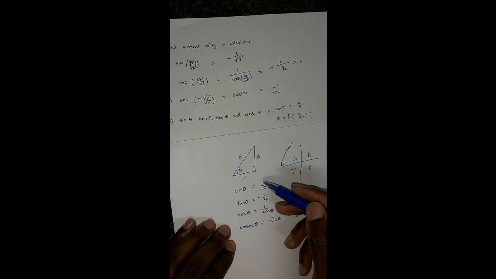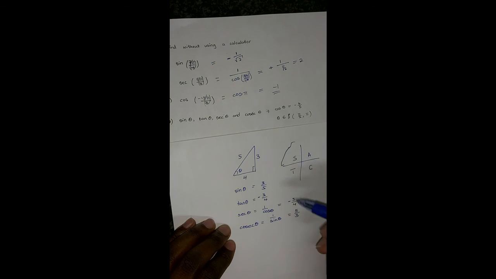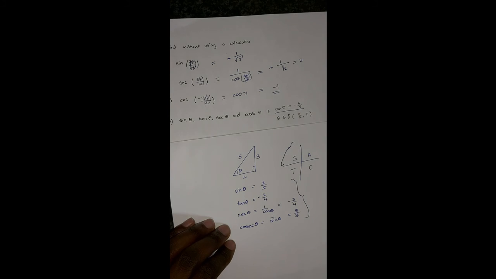So it's 1 over 3 over 5, which becomes 5 over 3. So these are your solutions. So you just have to start off by drawing the triangle. When you're given a trig function of theta, and you're given the values, you can just draw a triangle and then work everything else out.